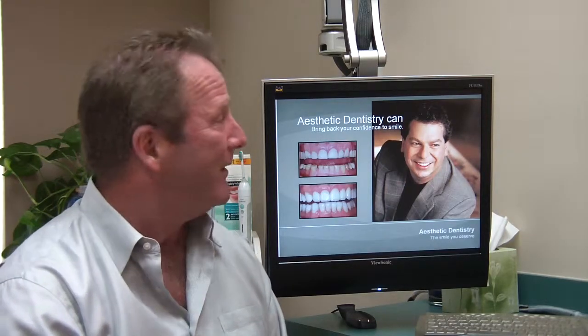This guy actually had vertigo so bad as a result of his bite he couldn't get out of bed. But after we rebuilt his bite in an ideal place, he actually didn't pay me to make him a pretty smile. He paid me to get rid of his vertigo. And he got the smile for free.